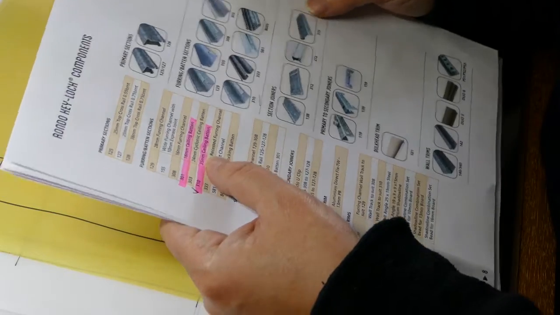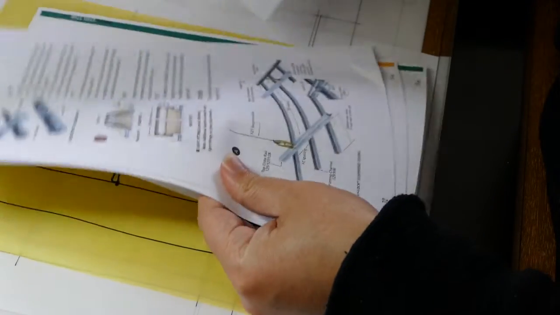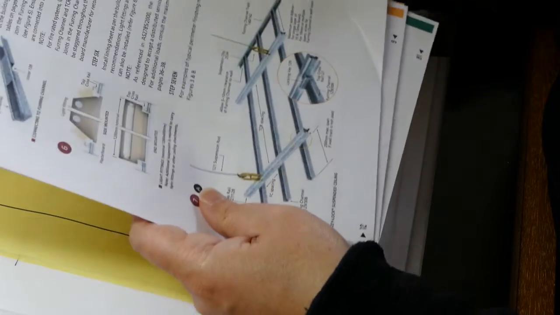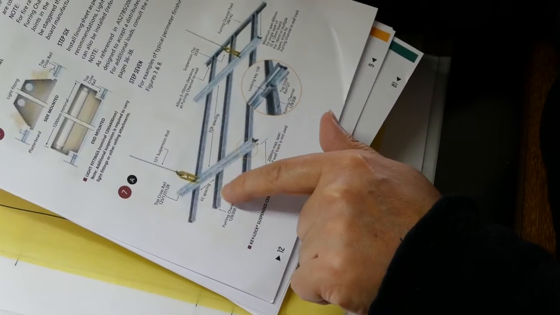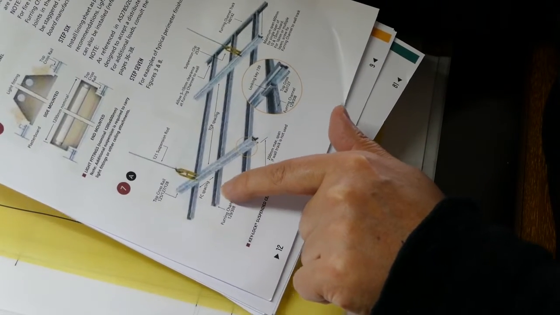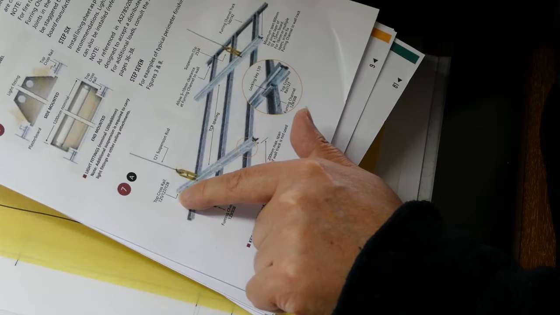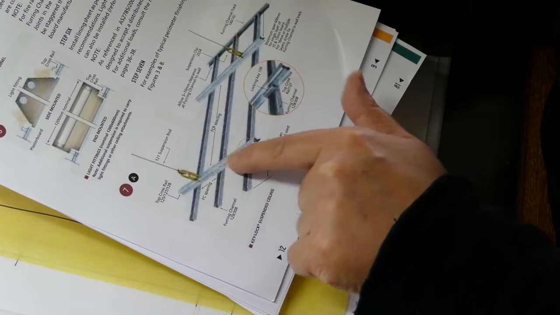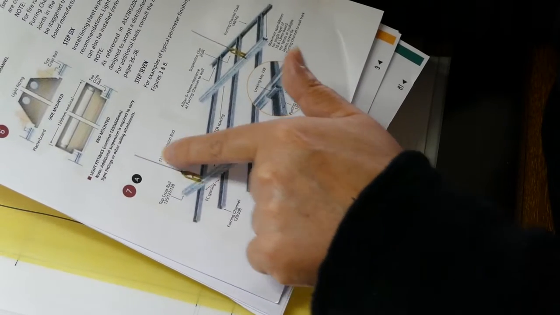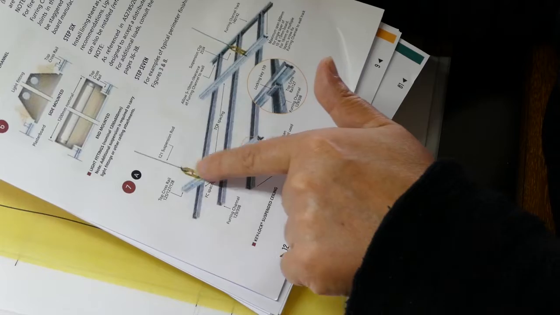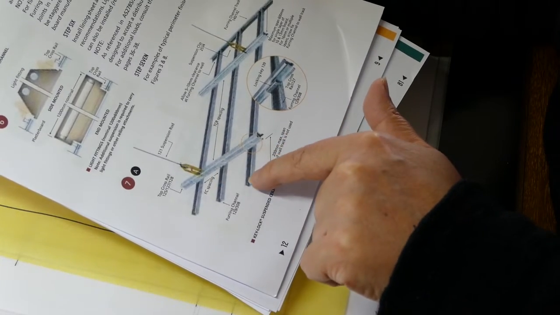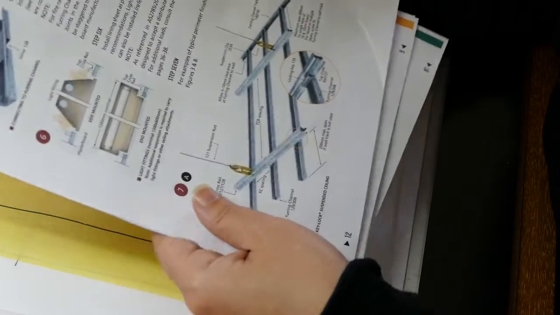Okay, so what I do, ceiling batten, this is a ceiling batten. Okay, and then that's the cross rail, the larger one, and then they suspend from the ceiling, the roof structure. Okay, so that's what we're doing at the moment.